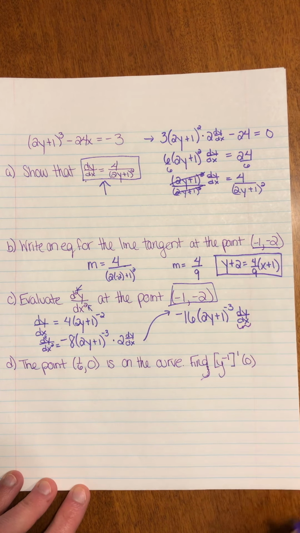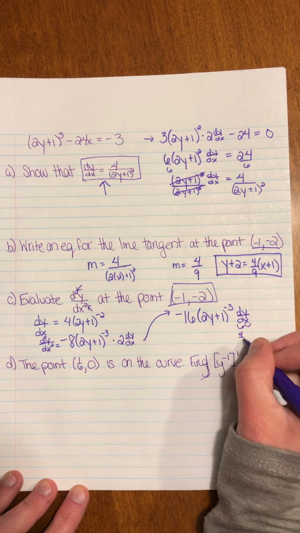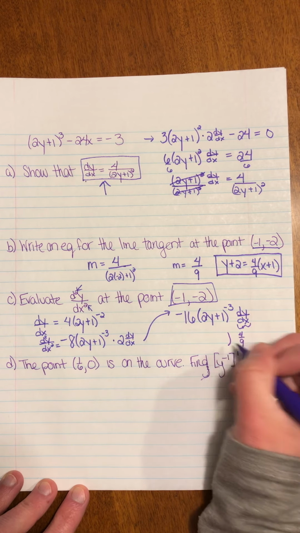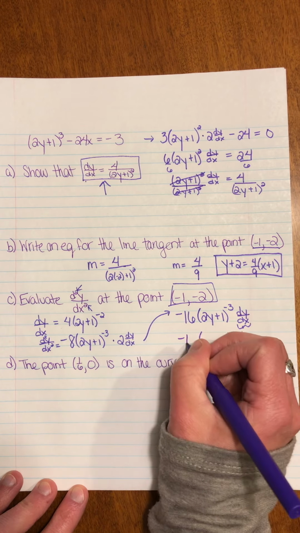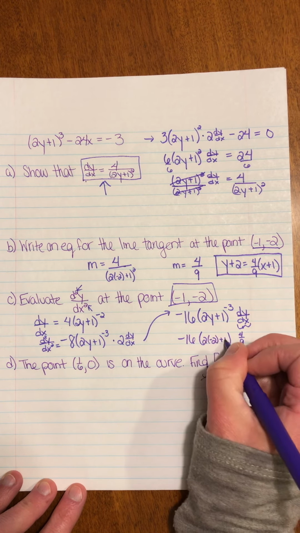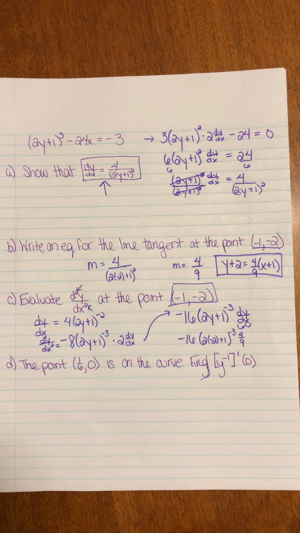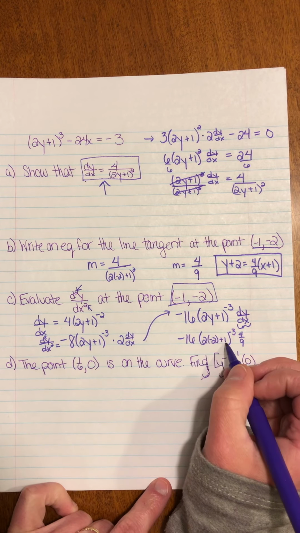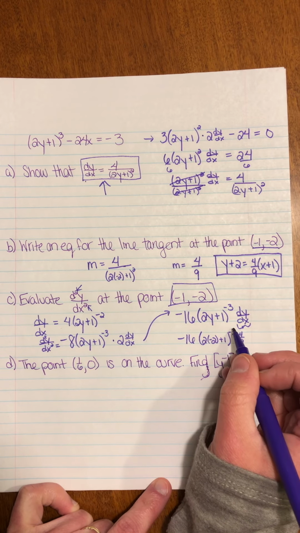So this is 4/9 times -16 times (2 times -2 plus 1) to the -3rd. All right, so that's (-3) to the -3rd.